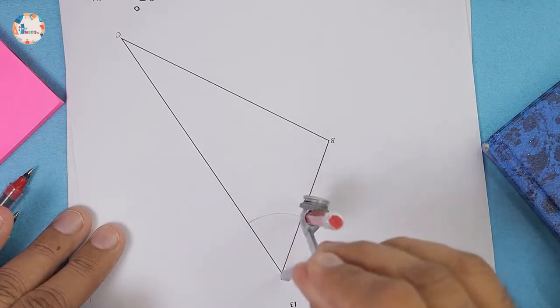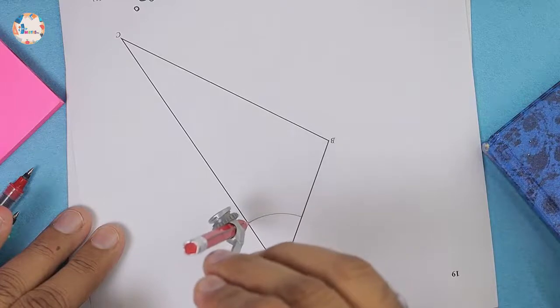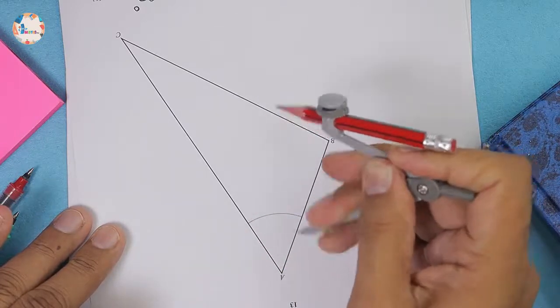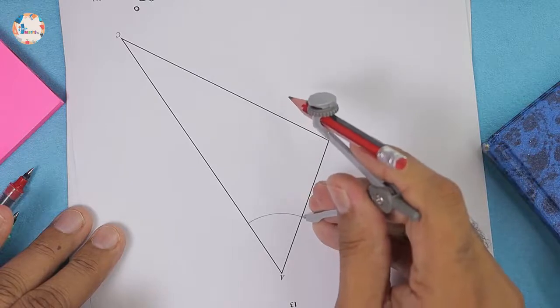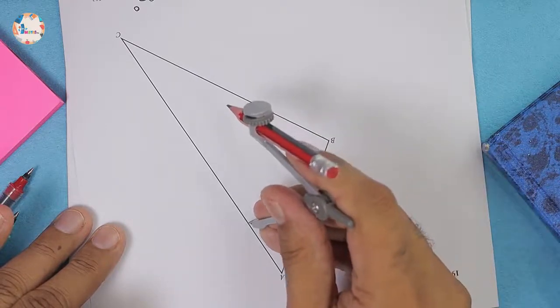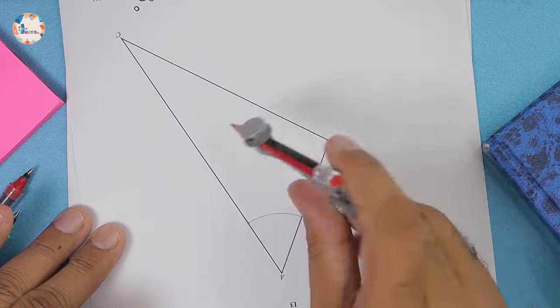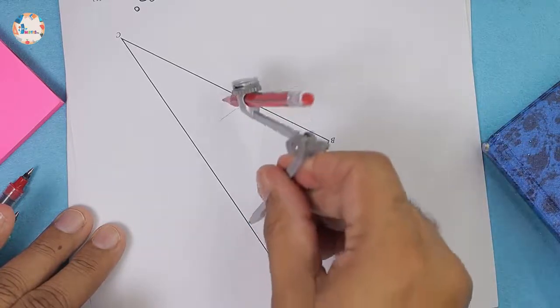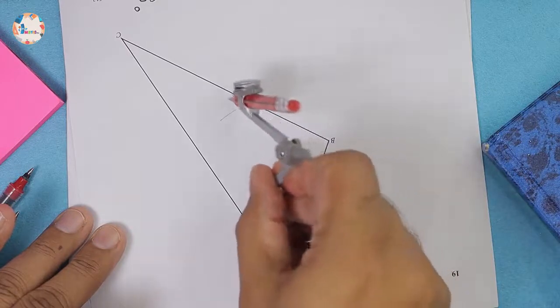arc like this one. After drawing this arc, we will be opening the compass more, and we will be putting it over here and making 2 arcs. One is over here, and the second one from here we are getting this.